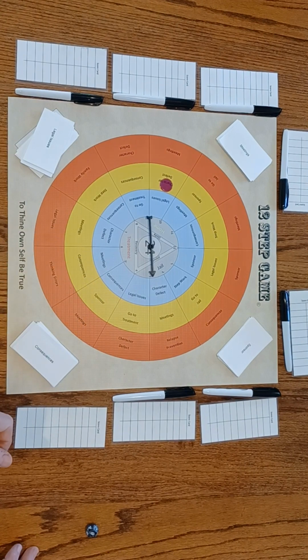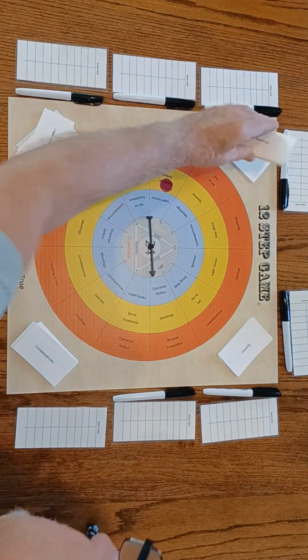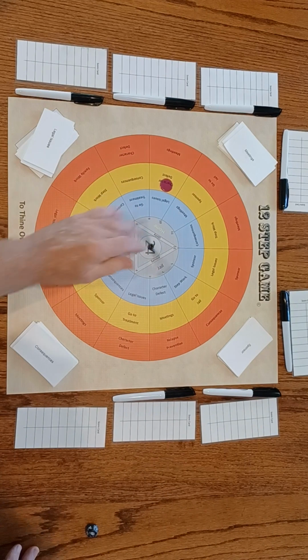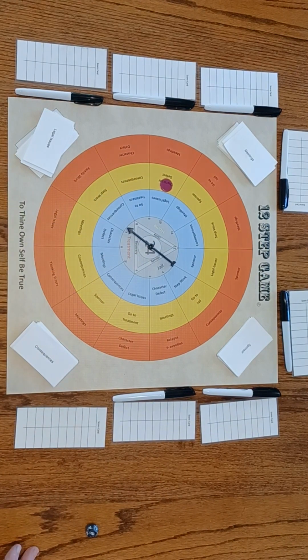Meeting cards represent how player may benefit from different meetings. This is read aloud and the player spins to see how many serenity points they receive. All meetings generate serenity points, some more than others, just like in real life.